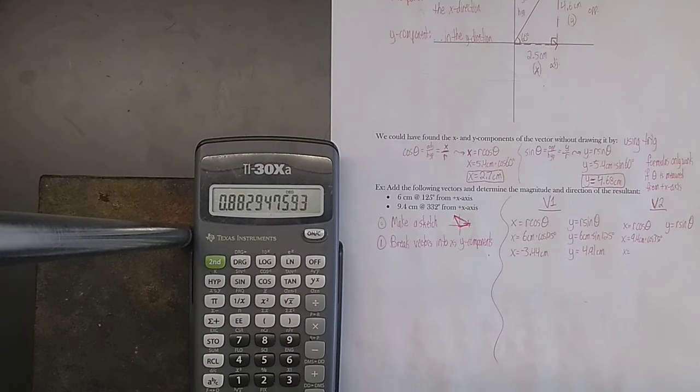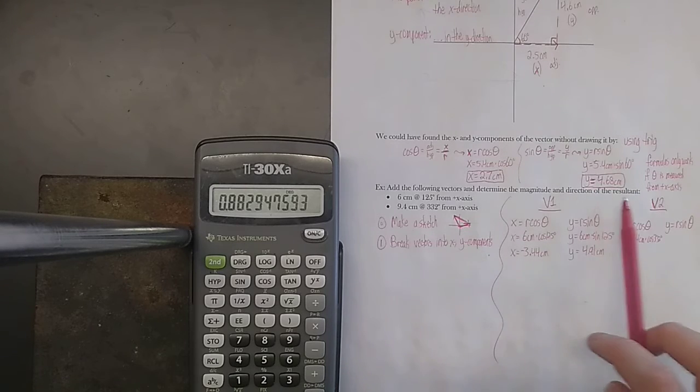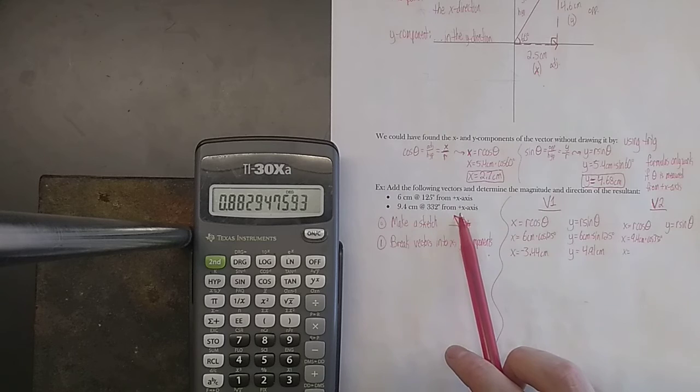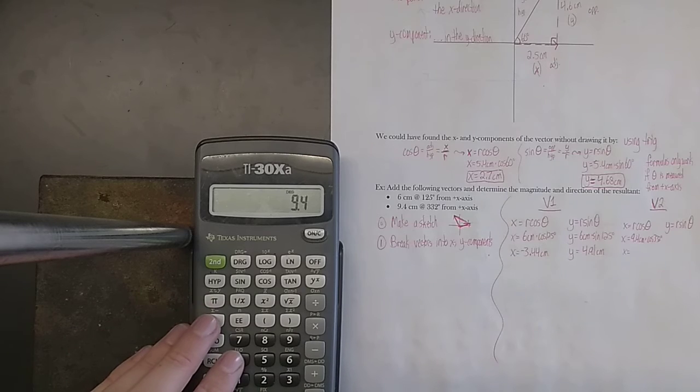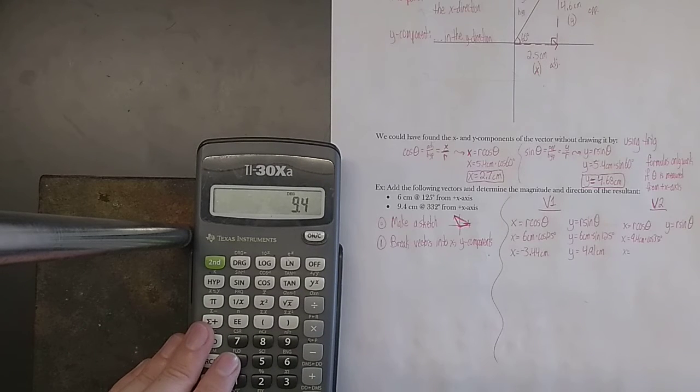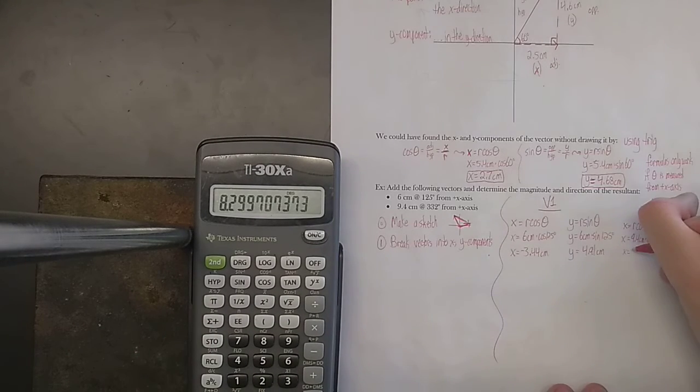And it doesn't matter if you feel weird typing in a number like 332, that's what you should be doing. These formulas only work if the angle is measured from the positive x-axis. That's why I have to include that. So cosine of 332 times 9.4 gives us 8.30 centimeters.